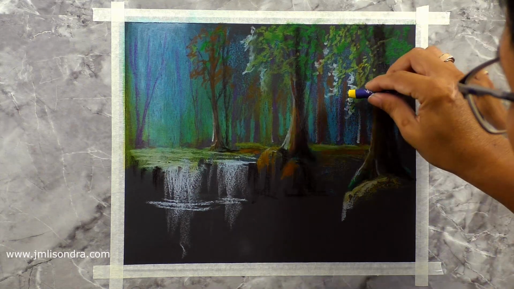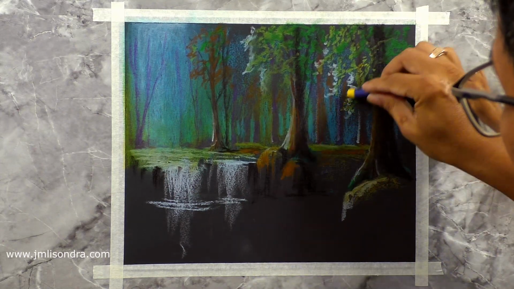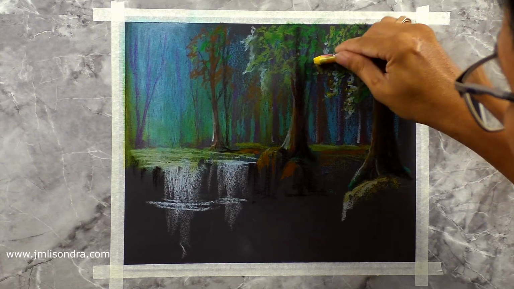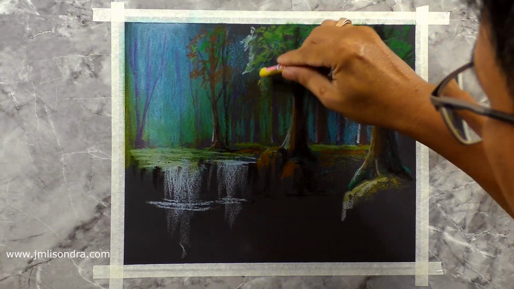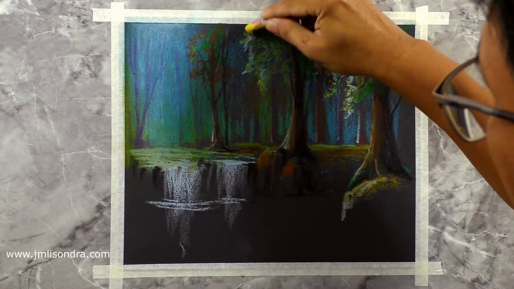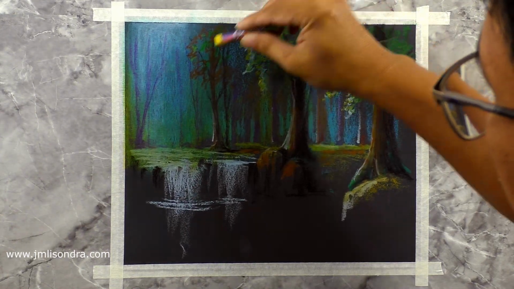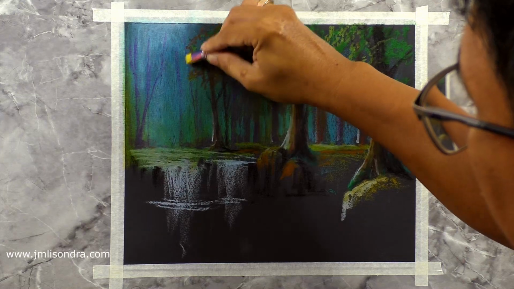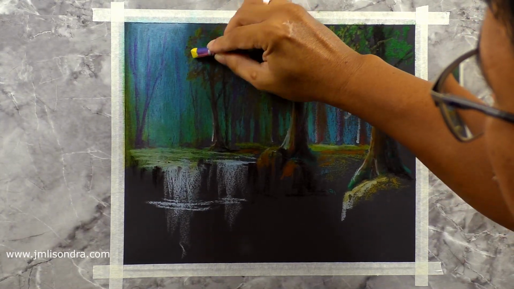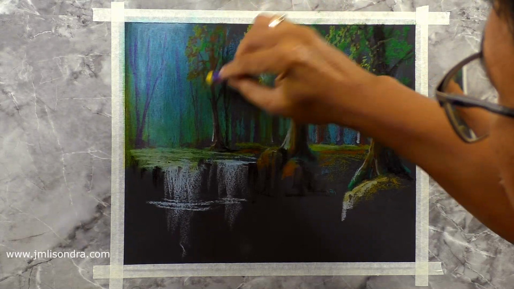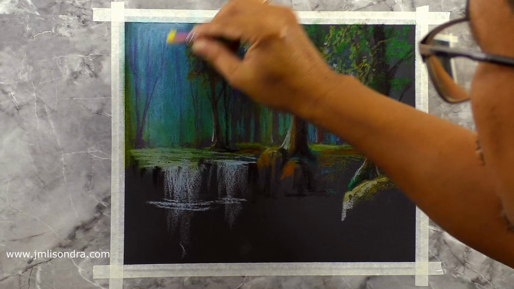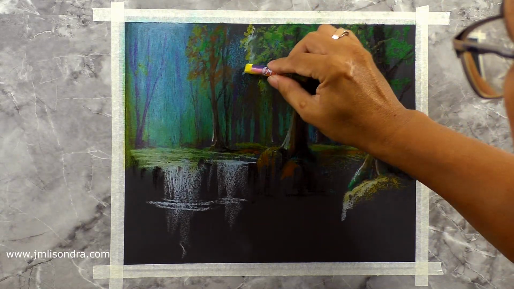You can add some yellow. Yeah, the pigment of this pastel is cheaper. That's why it has no good pigment. That's why we'll try to experiment with another brand of pastel. So this pastel is just for children. That's why it has no good pigments.